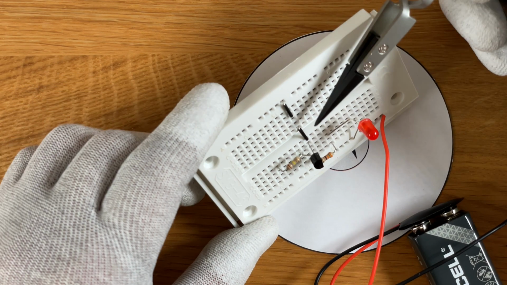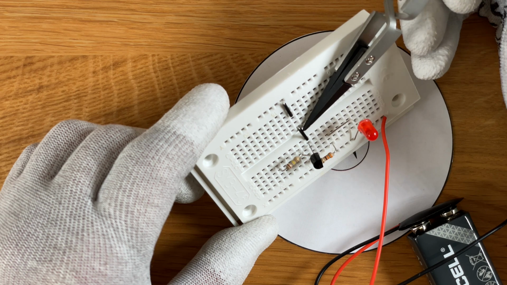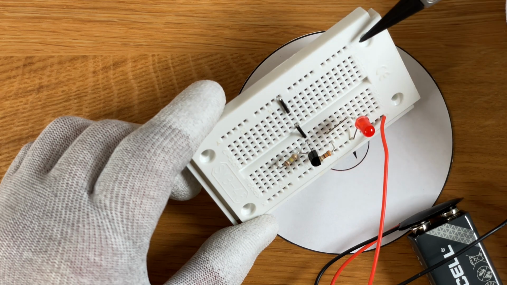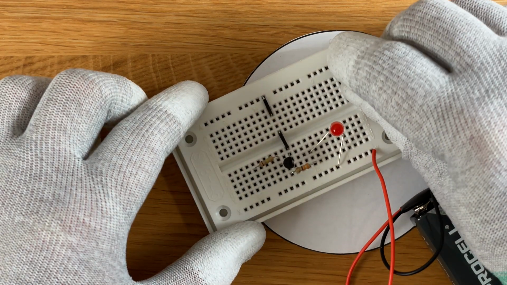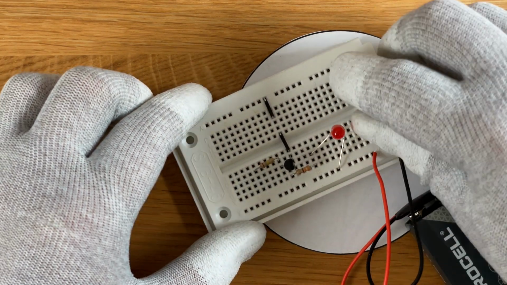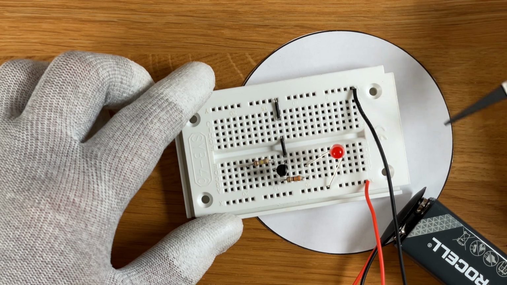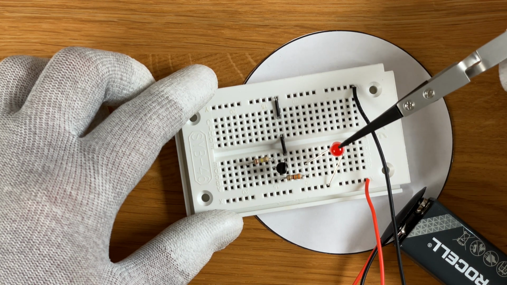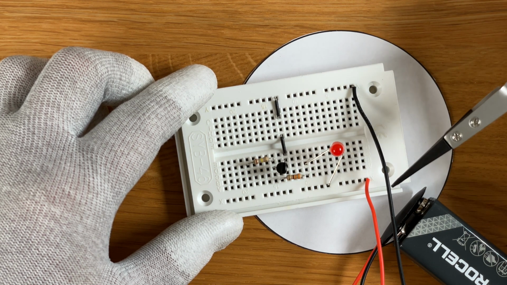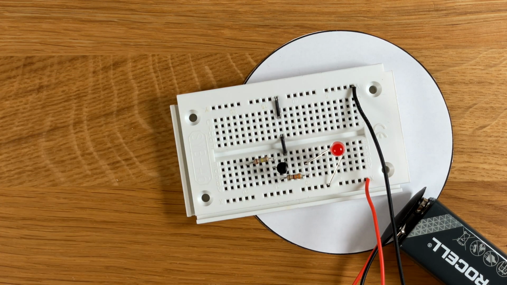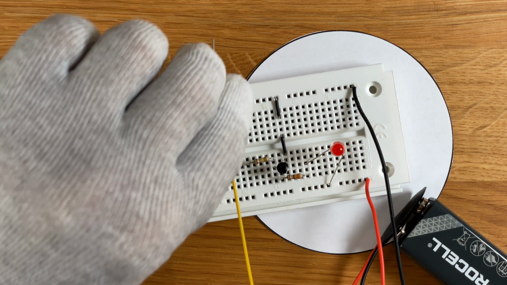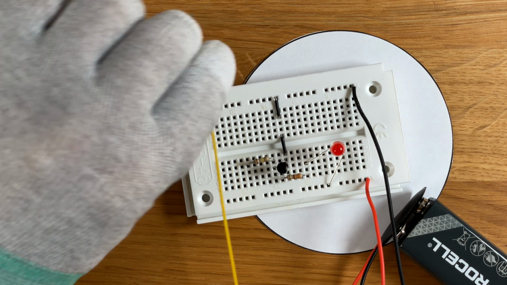And the emitter side here is connected directly to the negative terminal of the battery, which is not yet connected to the breadboard, but which I just added here. And now the circuit is closed, even though you can't observe anything happening with the LED just yet. But now we have a fully operational circuit, which is only missing the right signal to start the experiment. And this signal is going to come from this yellow cable here.